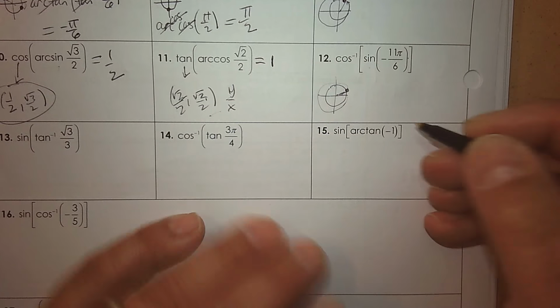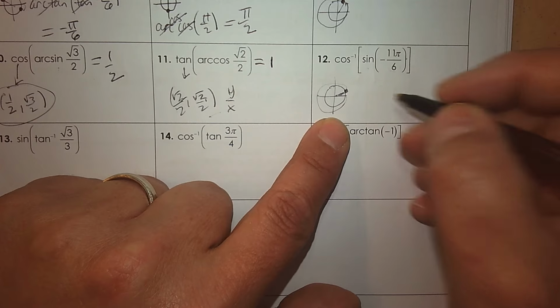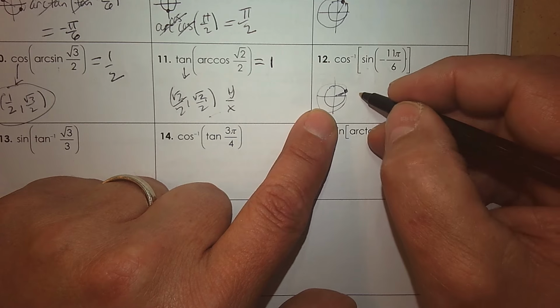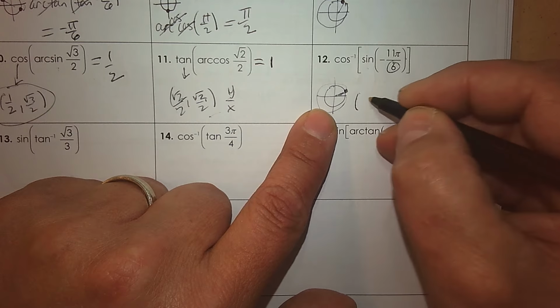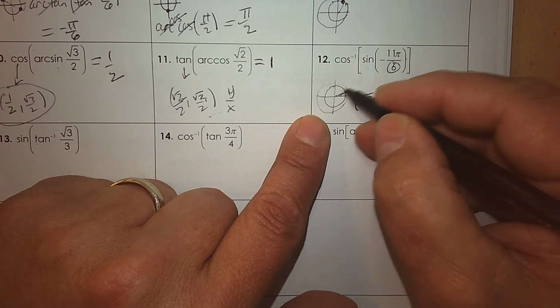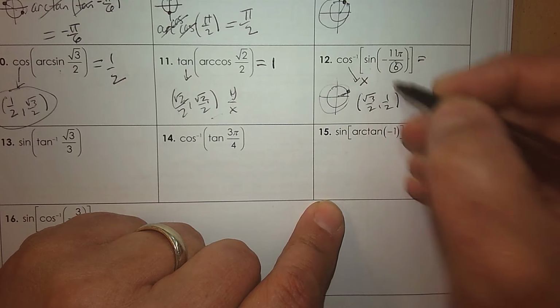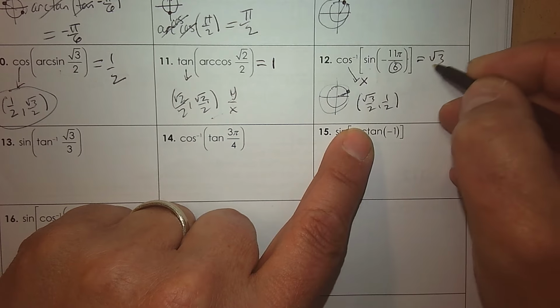So the quadrant we're in, and it's a 30-degree reference angle, is quadrant number 1. So because I know it's a 30-degree reference angle, that's root 3 over 2 and 1/2. It's in quadrant 1, so both are positive. And what's the rule for cosine? I'm looking for the x coordinate, which is root 3 over 2.